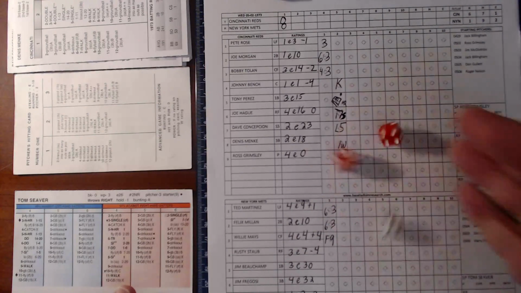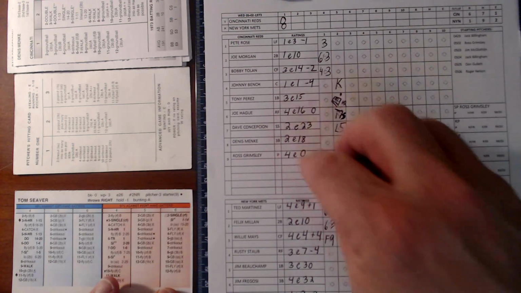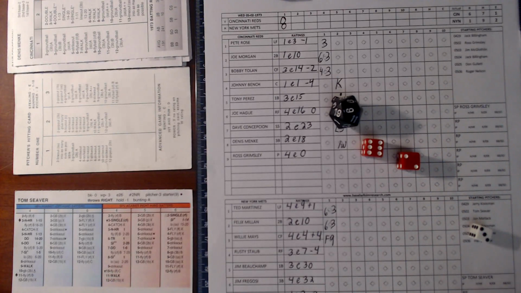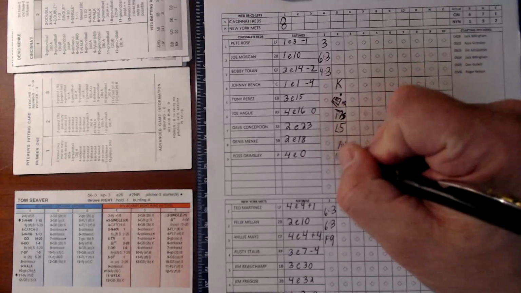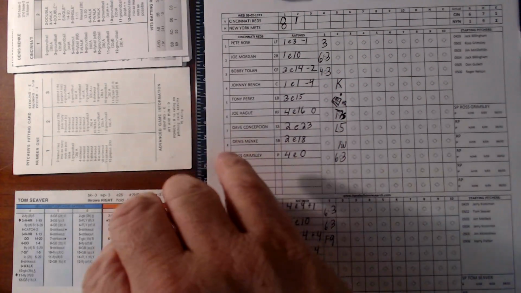13. 6-10. Grimsley bats lefty. 6-10. Ground ball, shortstop X. That will be to Harrelson. He's a 1E16. He gets there. An 11 on a 16. Makes the play. So 1 run with a Tony Perez shot out of Shea.